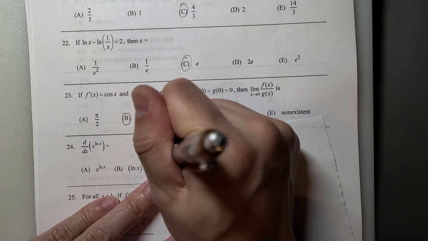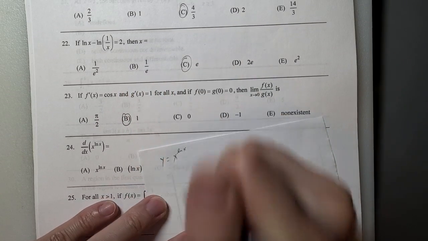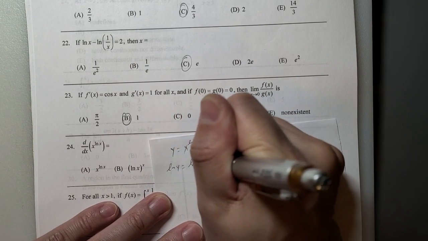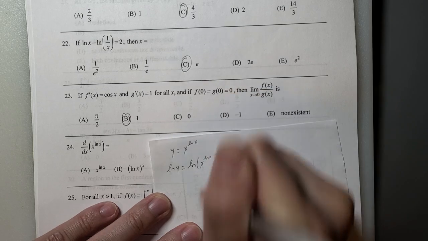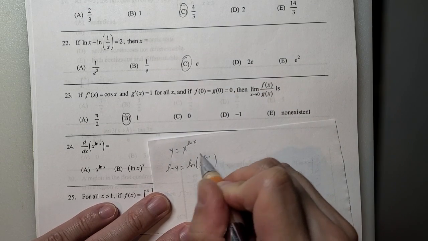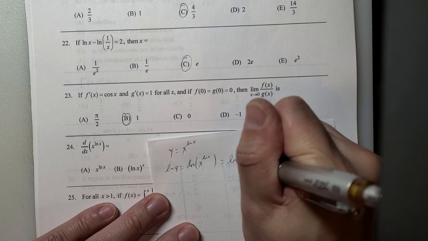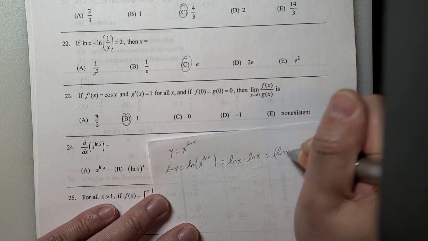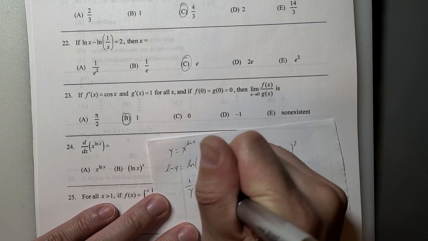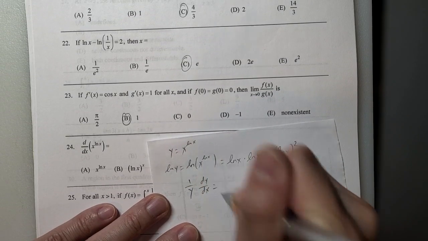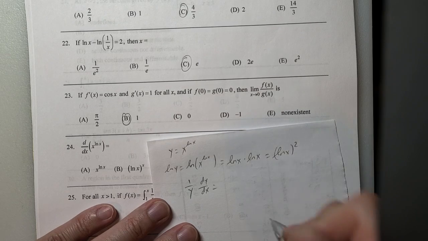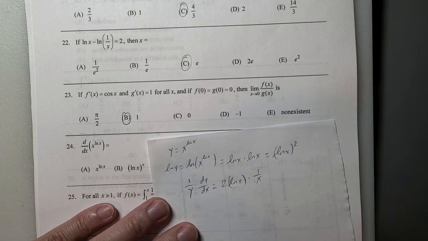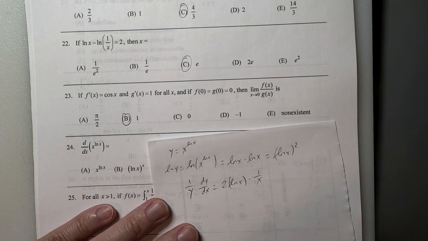Okay, so let's let y be x to the ln x. ln y is ln of x to the ln x. Properties of logs, we can move this ln x out to the front because it's a power, times ln x, which is ln x quantity squared. So 1 over y dy dx, we implicitly differentiate, would be 2 ln x times 1 over x. Okay, power rule and then chain rule.